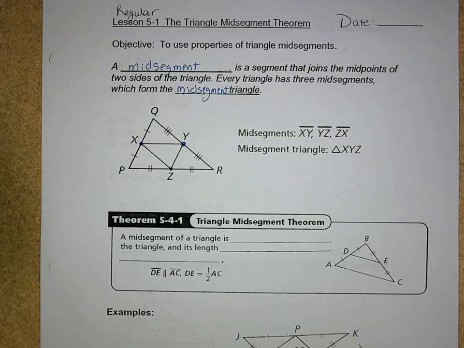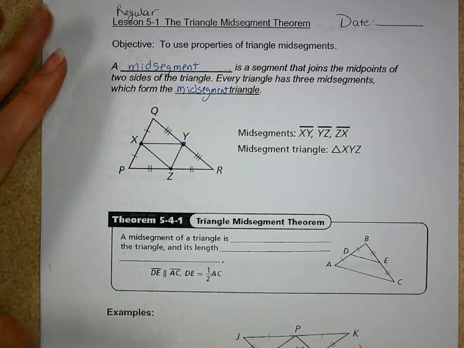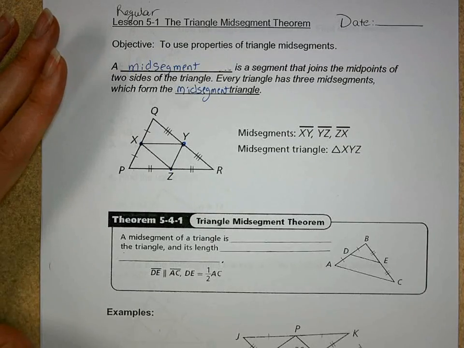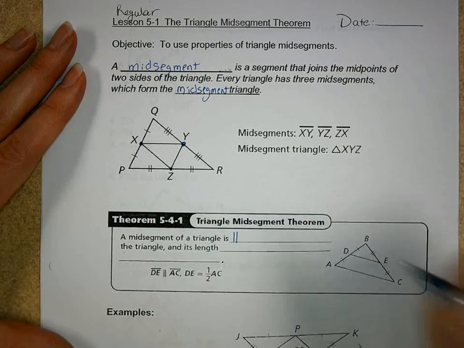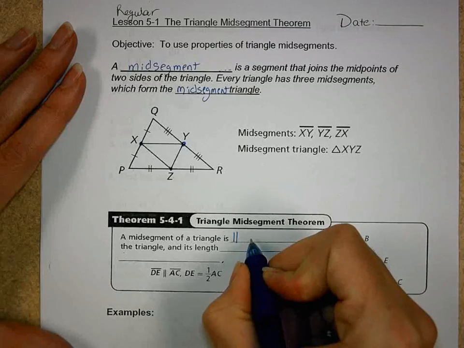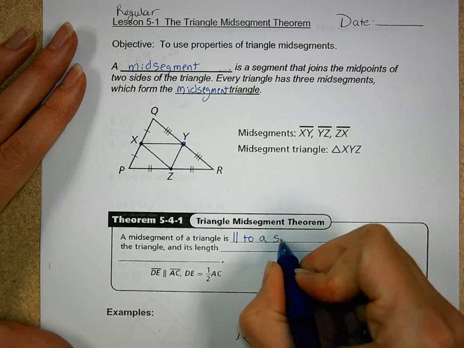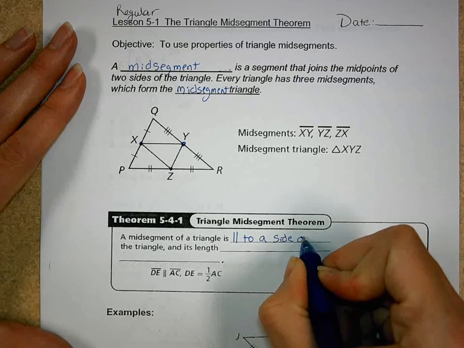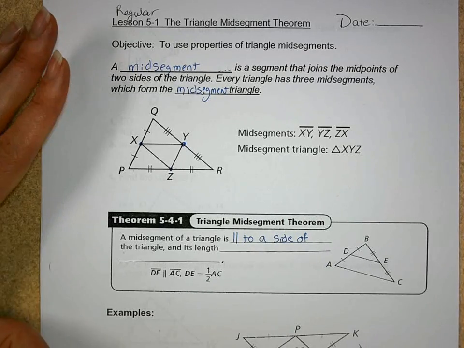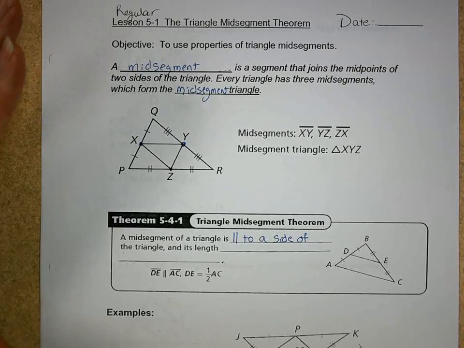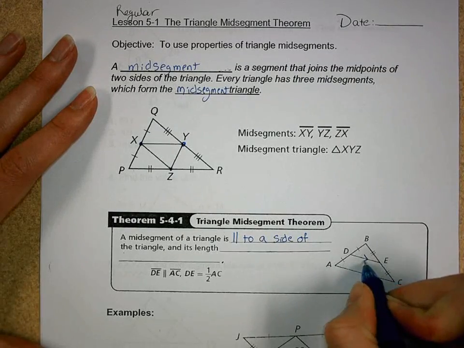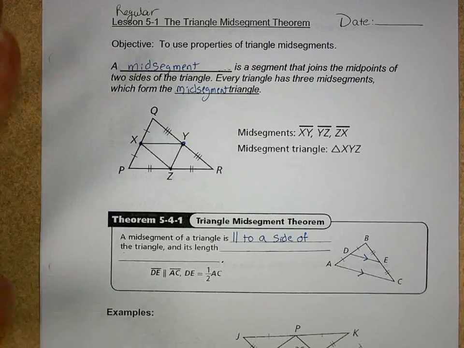So first of all, there's two things you always need to assume when you're given a midsegment, all right? A midsegment of a triangle is these 2 things. First, one, parallel, all right? So we're going to use the word parallel to a side of the triangle. So the midsegment is going to be parallel to the side of a triangle. So the first thing it's going to do is you're always going to know you're going to mark parallel.